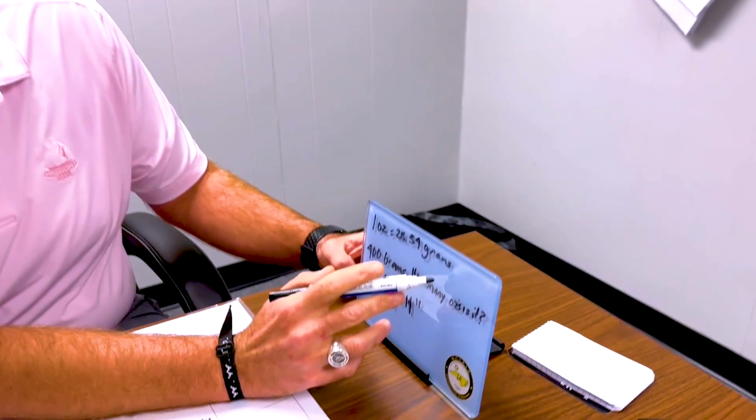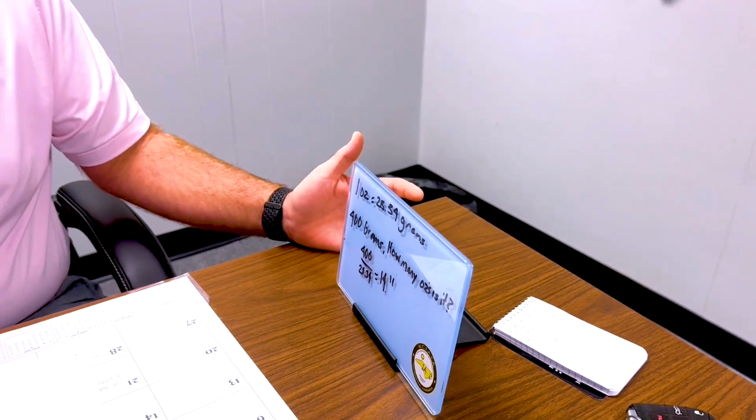Drugs a lot of times are weighed in grams and ounces and kilograms and so on. So in order to convert something from an ounce to a gram, we got to know this. 1 ounce we know is 28.34 grams. So let's just say a particular officer stops a car, they have 400 grams of cocaine.